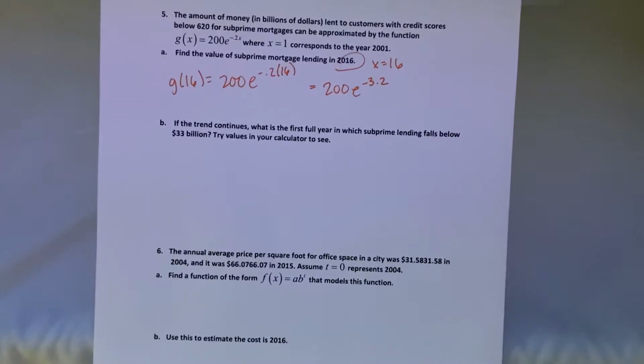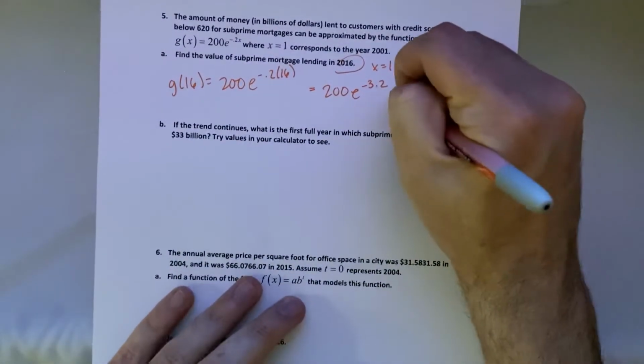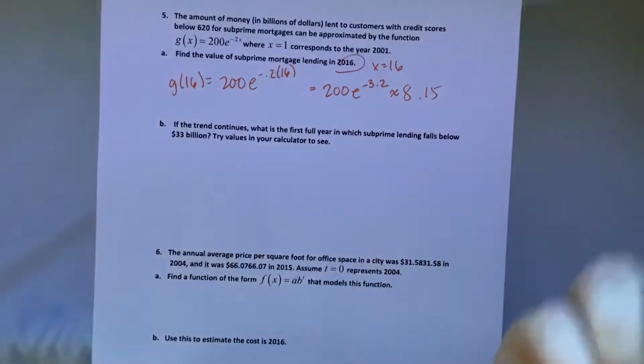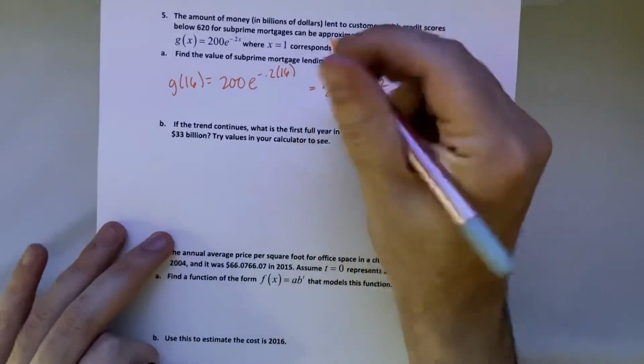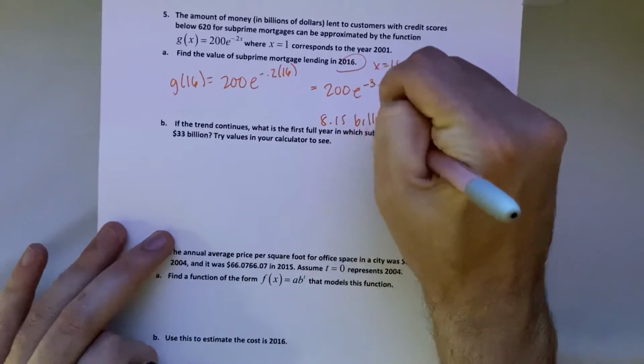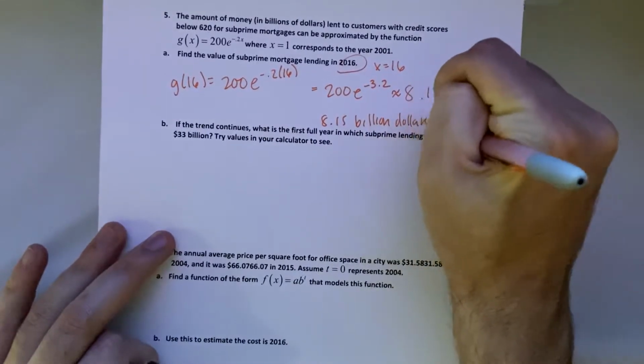200 times e to the negative 3.2 is equal to approximately 8.15. And it's in billions of dollars, so the value of subprime mortgage lending was $8.15 billion in 2016.